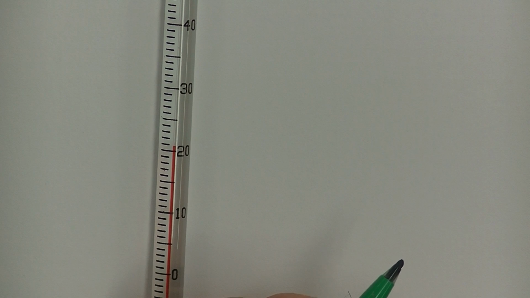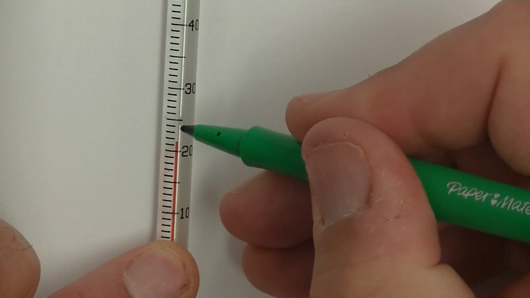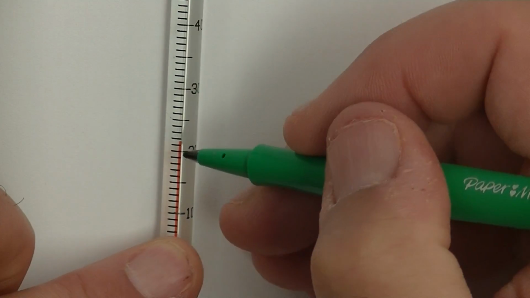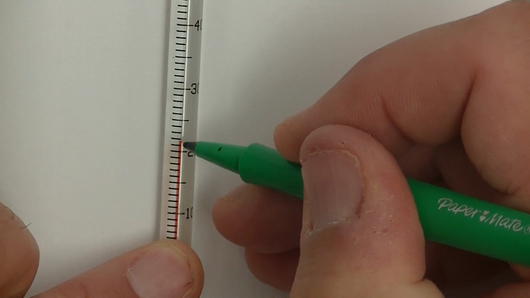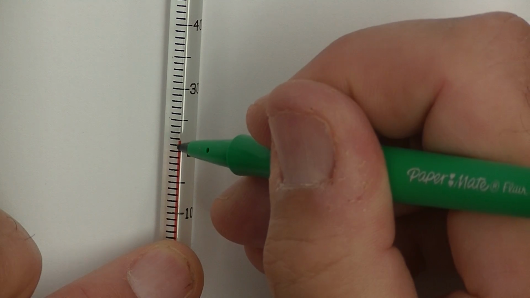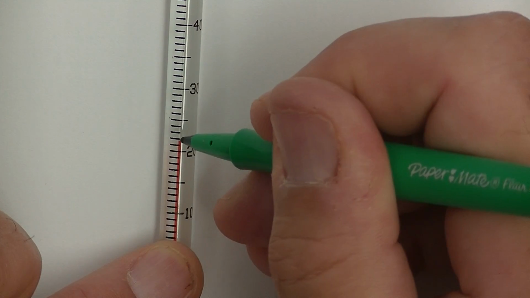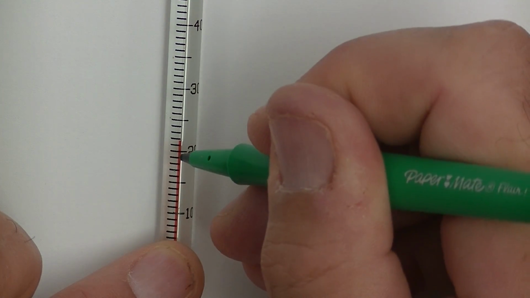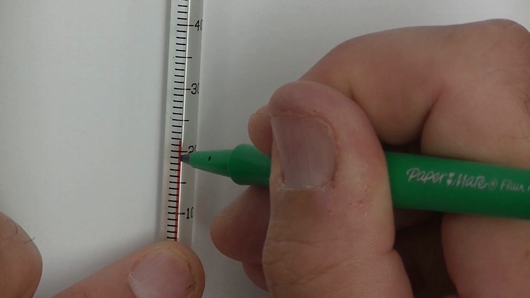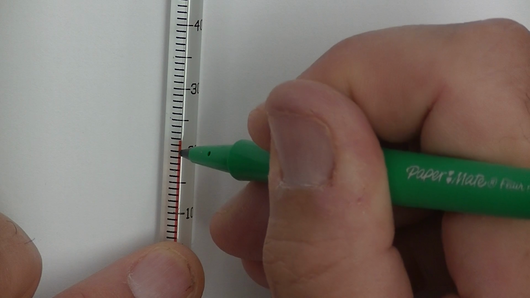But if we were to read this thermometer, each tick mark is 1 degree Celsius. And if we look at the thermometer, it is between 21 and 22. So it's not 21 degrees, because it's a little more than 21. It's not 22 degrees, right? So it's in between those. So we have to estimate how far it is between 21 and 22.